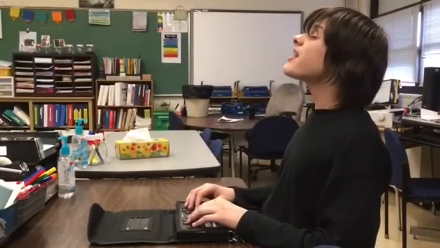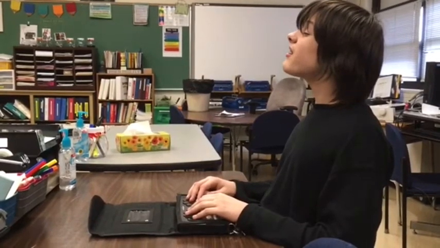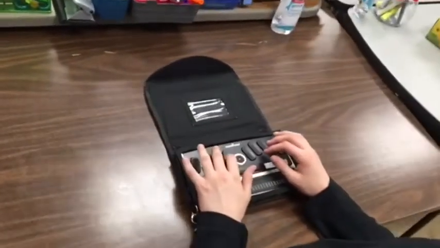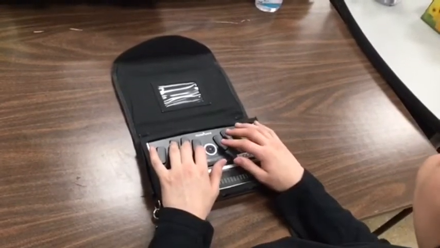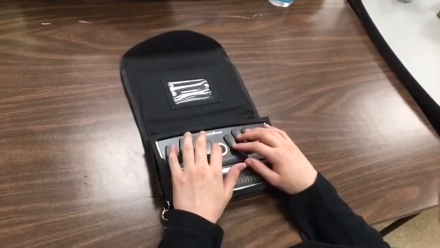Alright, so this Apex has some comparisons to the Brailler. So if you remember, the Brailler has 6 dots. Well, so does the Apex. Dot 1, dot 2, and dot 3 are on the left. Now move to the right, dot 4, dot 5, dot 6. But we do have some additional keys.